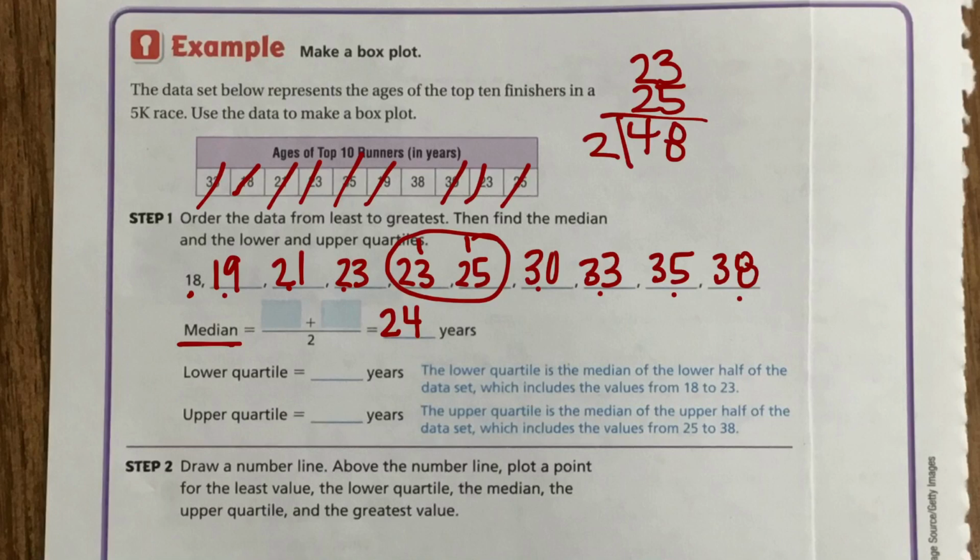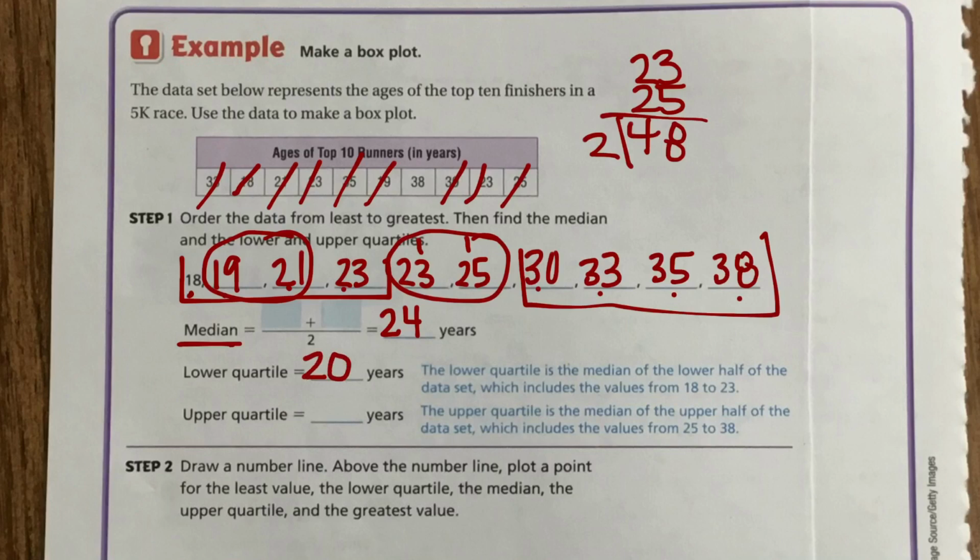Okay, so now I'm going to find my lower quartile. So that is from here to here, and my upper is from here to here. So what are my two middle numbers here? 19 and 21. So what's 19 plus 21? 40. Divided by 2 is 20. So my lower quartile is 20.